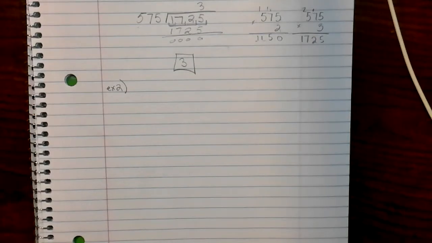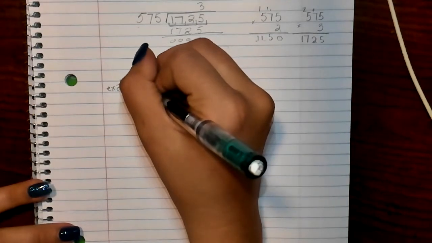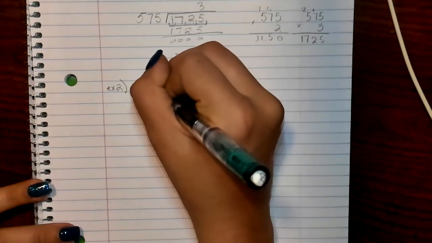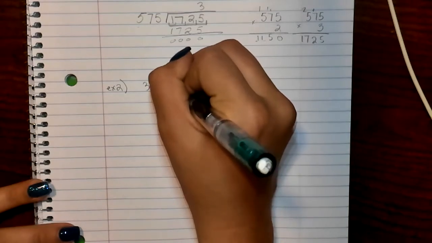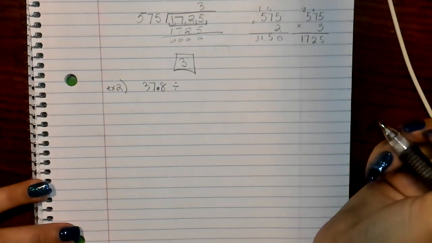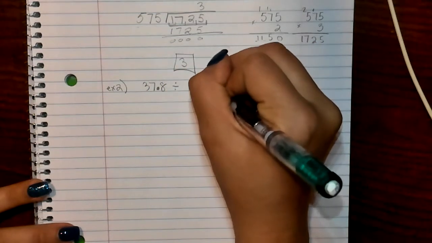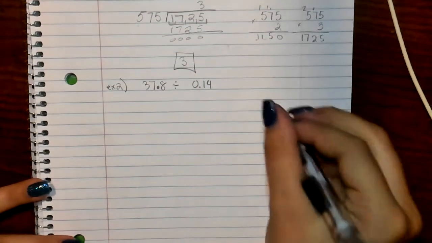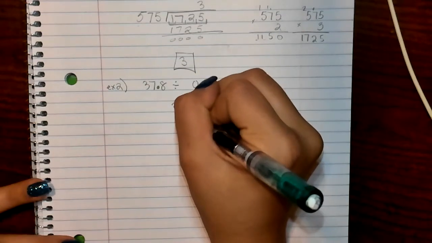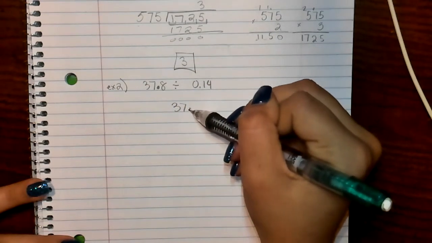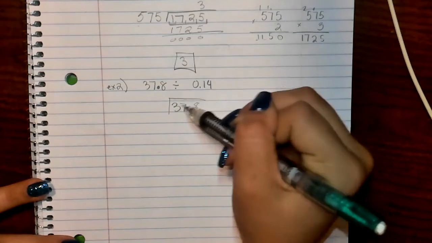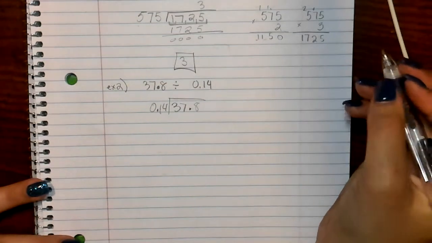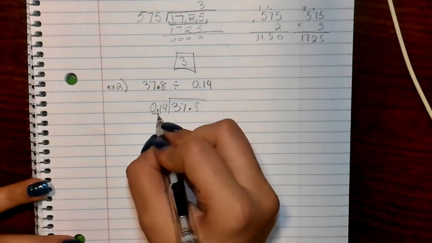This time we're going to do 37.8 divided by 0.14. All right, so set up our problem. 37.8 divided by 0.14. Now I need to change this to a whole number.